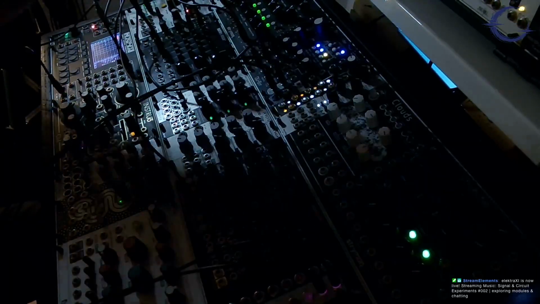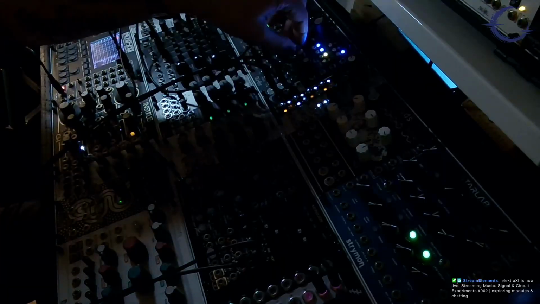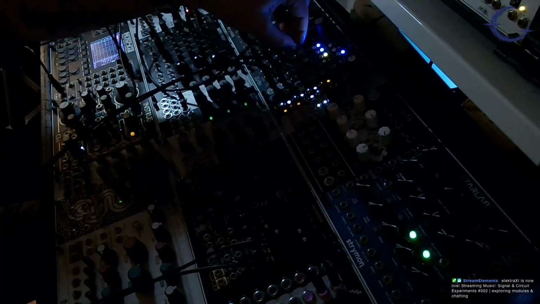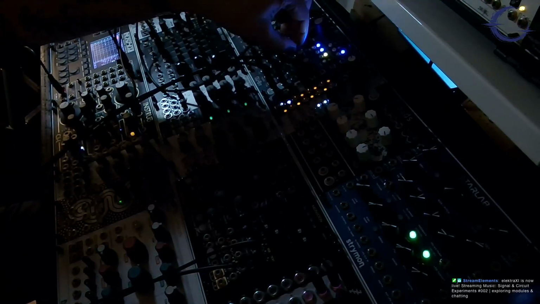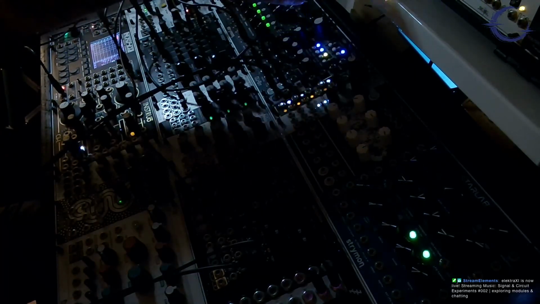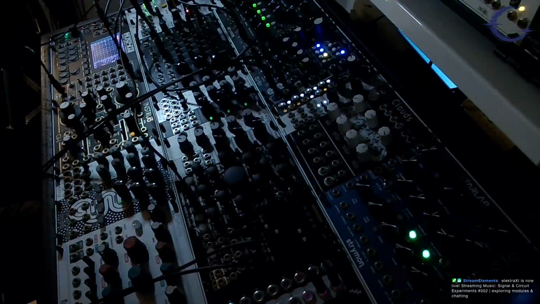I really like to play with the blend option here. I have the Data Bender running half the speed in terms of the clock.